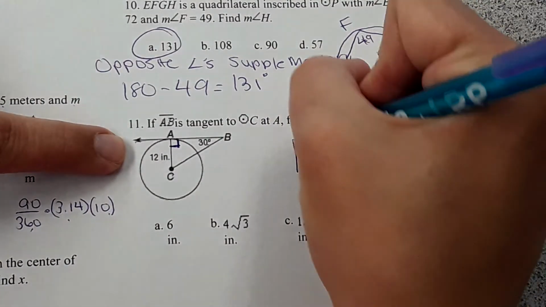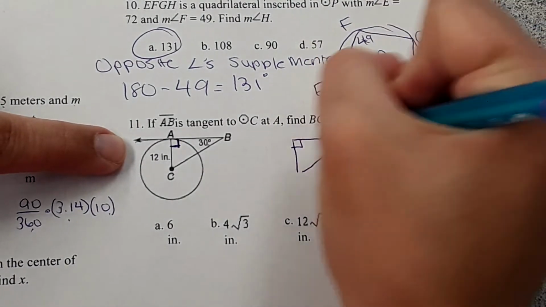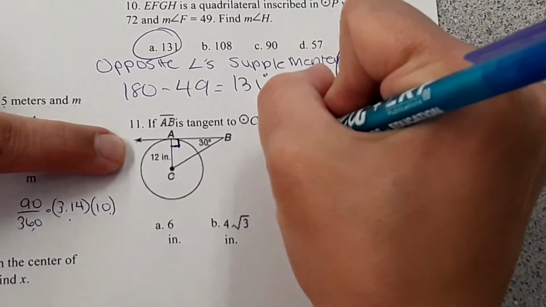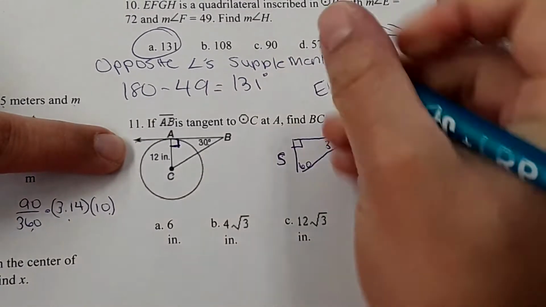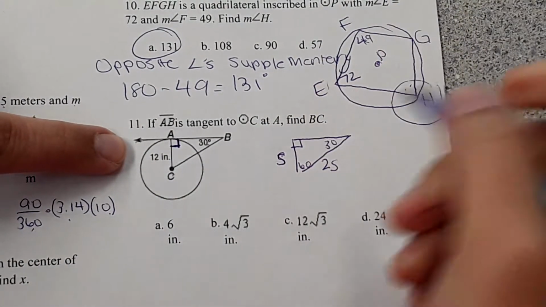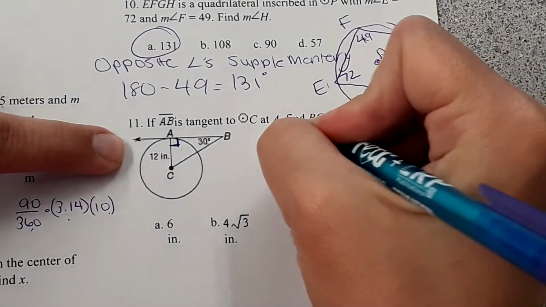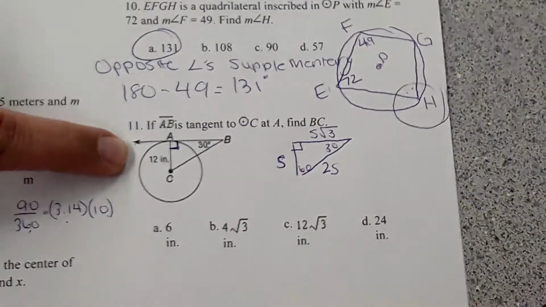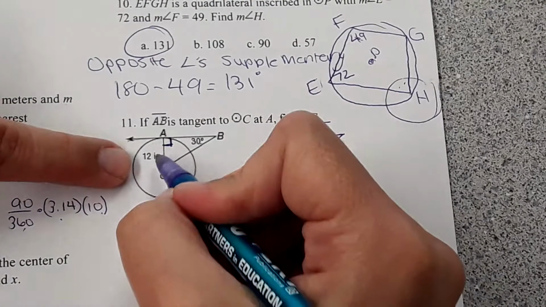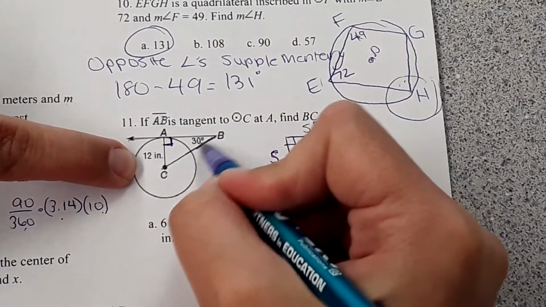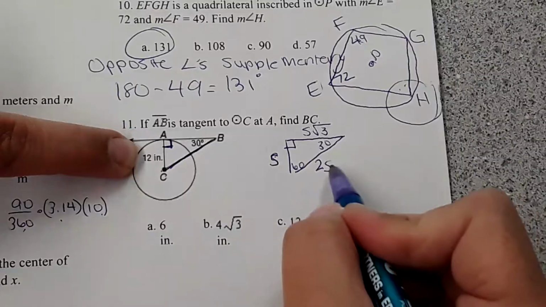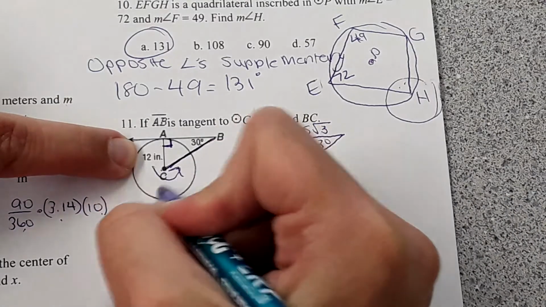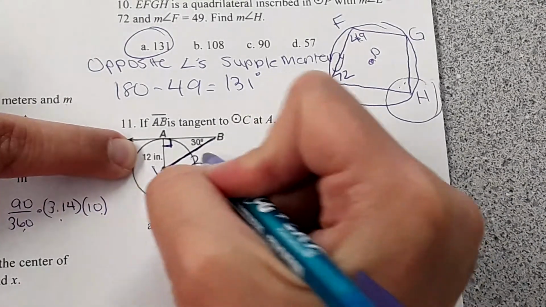So sketching out the 30, 60, 90 triangle, remember you have your short side, then your hypotenuse is double that short side, and then this medium length side is s times square root of 3. They gave us the short side, and they want to know what BC is, the hypotenuse. So we can just multiply this by 2 to get this length, and it's 24.